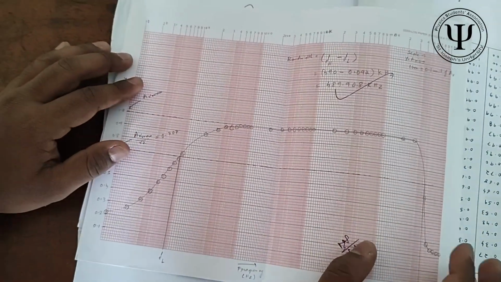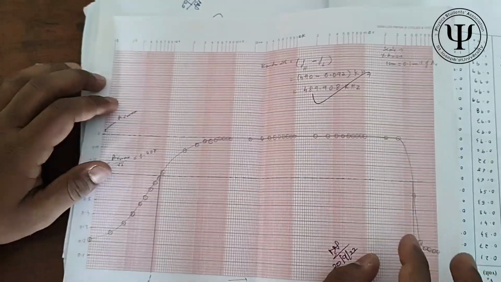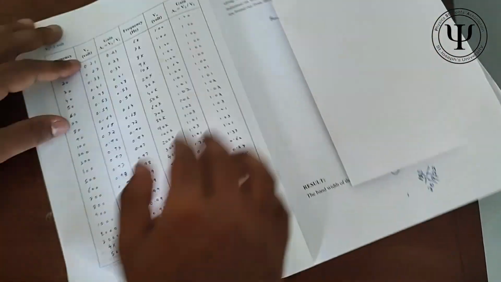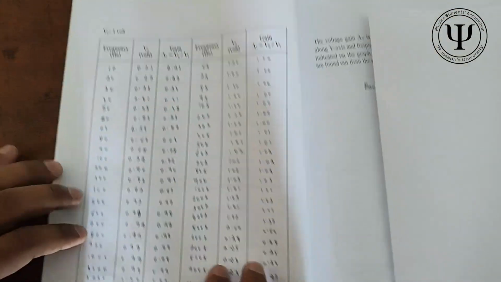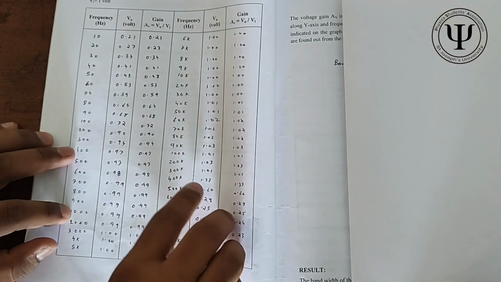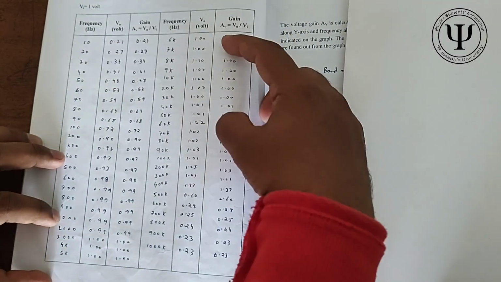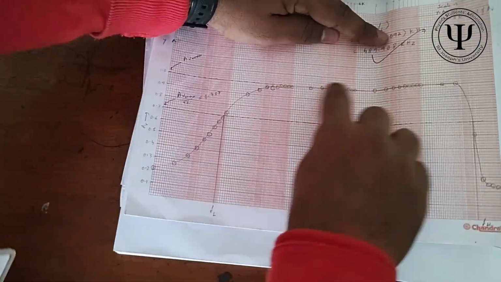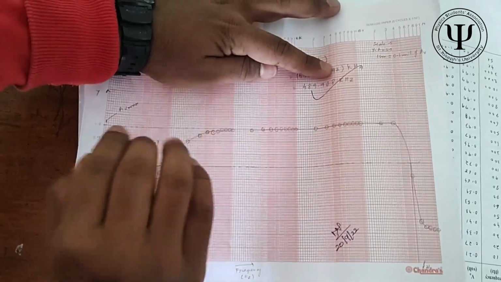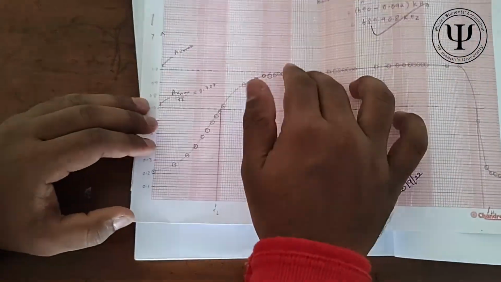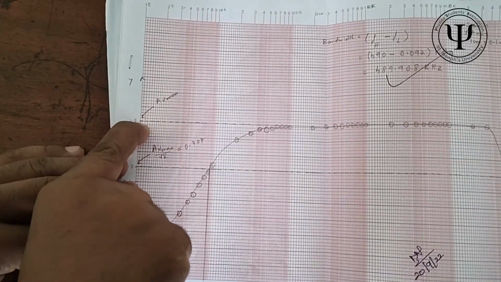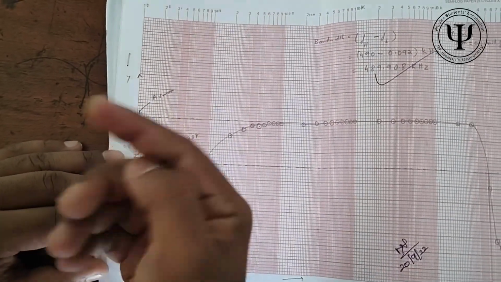Next, you have to calculate its bandwidth. How do you calculate the bandwidth? At maximum amplitude, you get a line, right? You get a straight value. So basically, here in the graph, you can see that for a long range, from 1000 Hertz to around 100 kilohertz, you are getting a constant value. That constant value is nothing but this value on the graph. Okay, that is the maximum gain. Now you draw this line and see what the value is. Apparently the value is 1 here. That is the maximum amplitude or maximum gain.